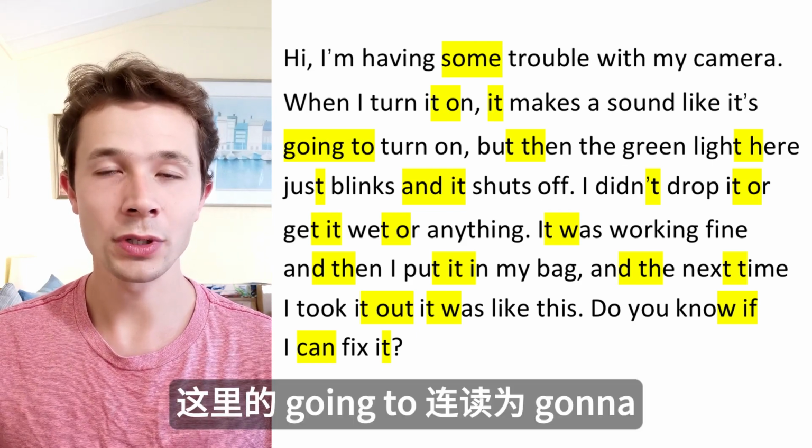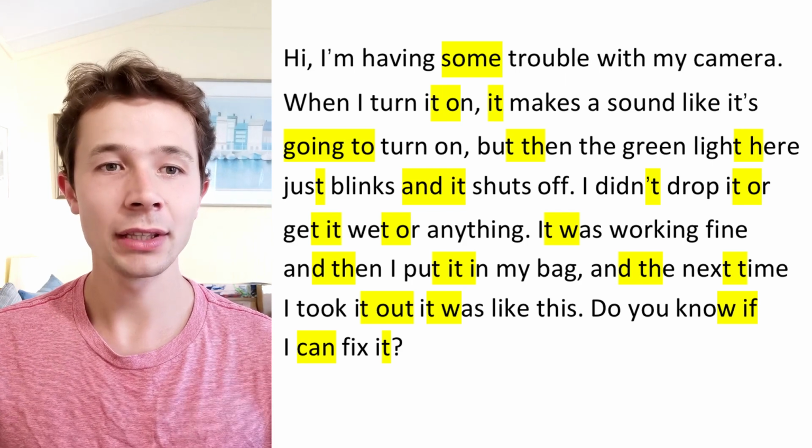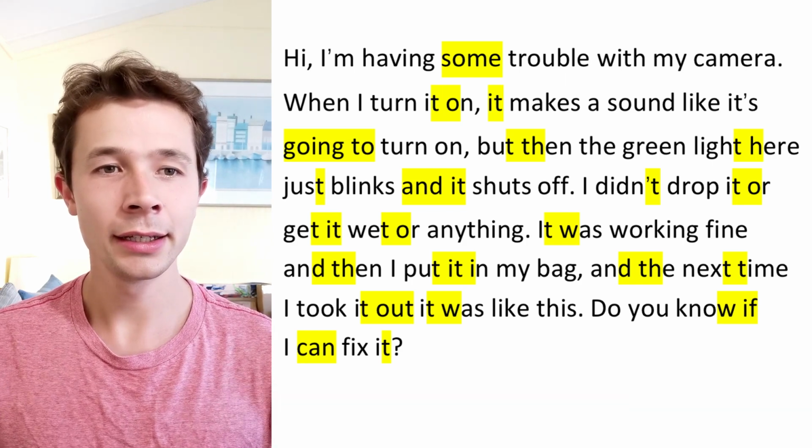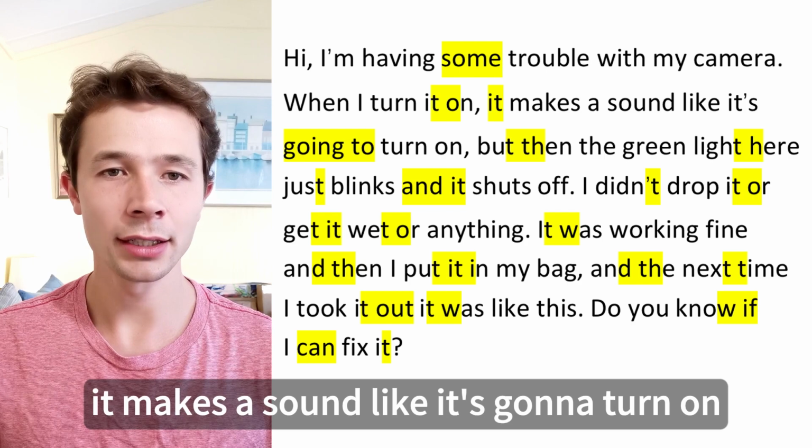Here, going to connects into gonna. Like it's gonna turn on. It makes a sound like it's gonna turn on.